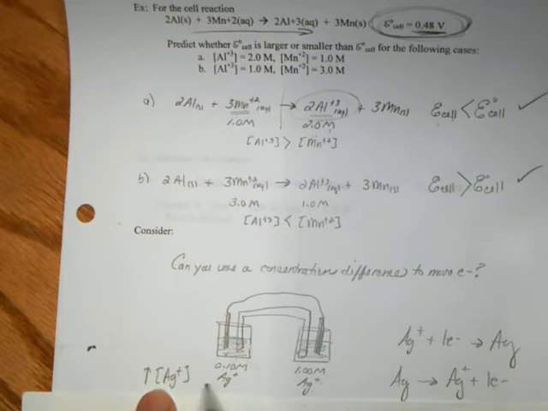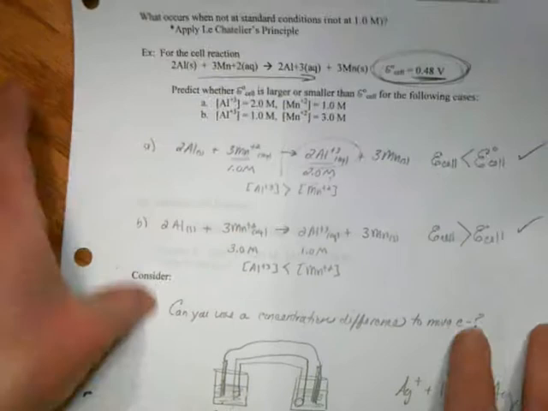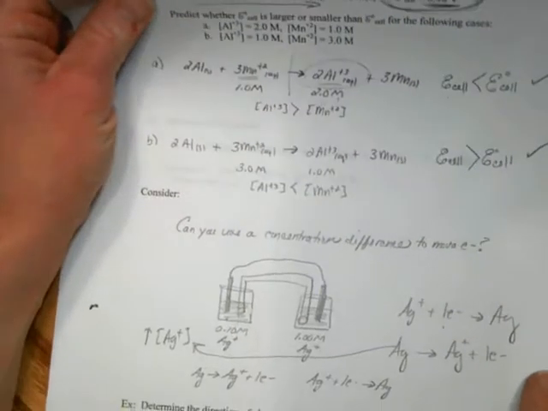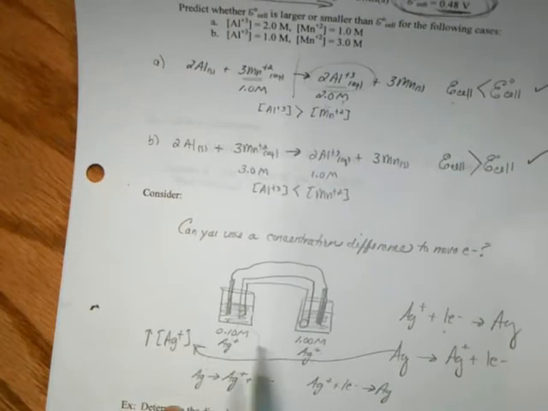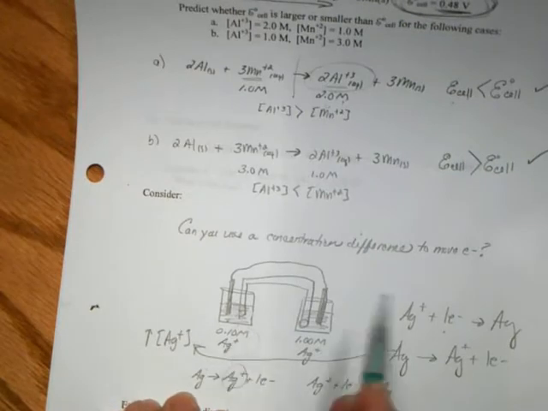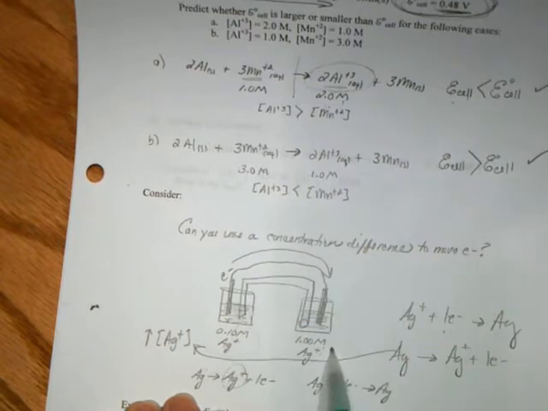Well, what will do that? Oxidation. Here, we need to lessen the silver concentration. What will do that? Reduction. So, what is going to happen here is that the silver electrode will become more of the ion, giving then electrons to then complete the reduction here.